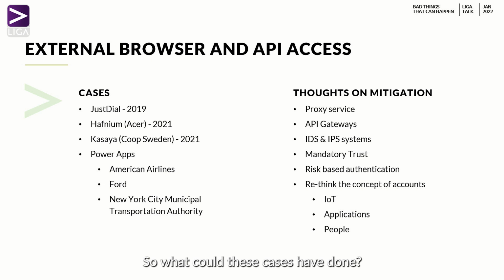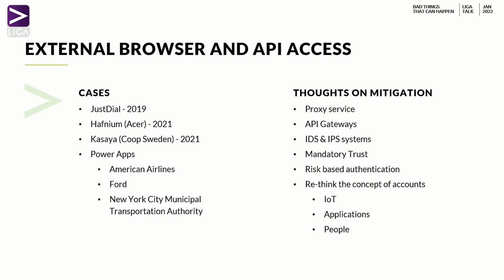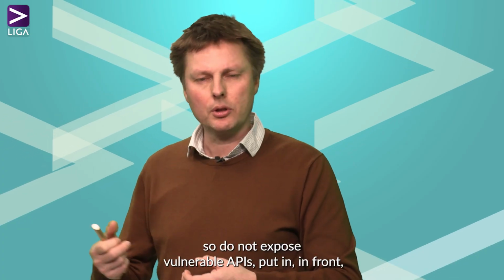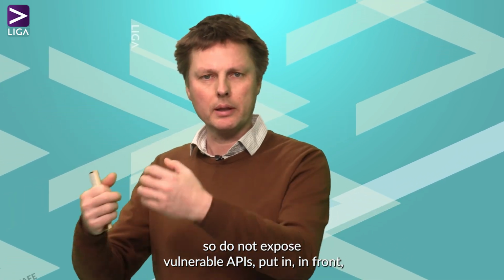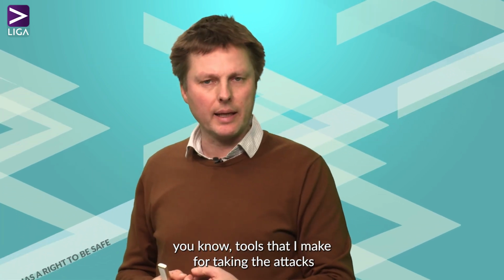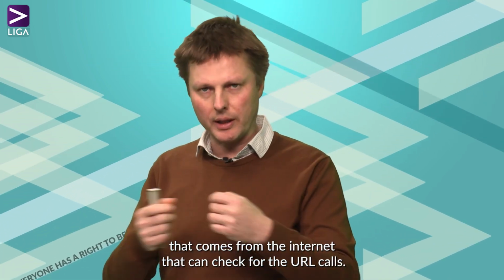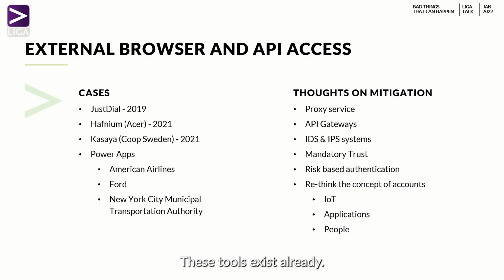So what could these cases have done? What are the sources again on mitigation? Proxy service. I think that's part of the Hafnium case. So do not expose vulnerable APIs. Put in front tools that are made for taking the attacks that come from the internet, that can check the URL calls and can block given functions. These tools exist already. API gateways, if you are using a specific API, also exist on the market.